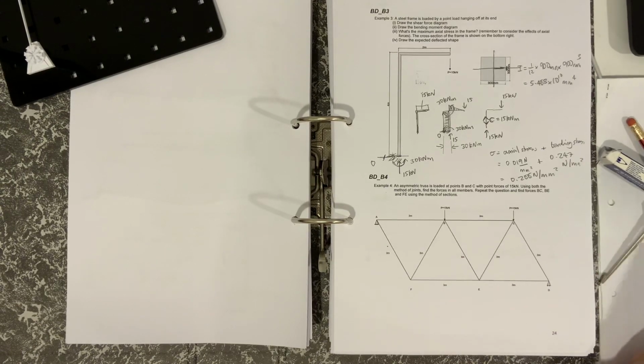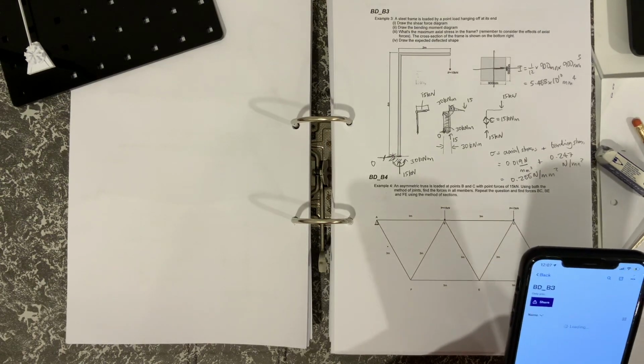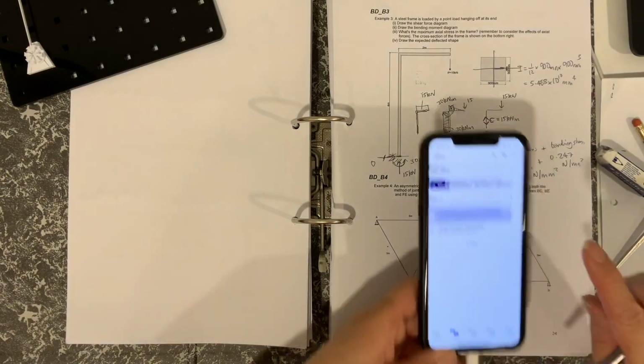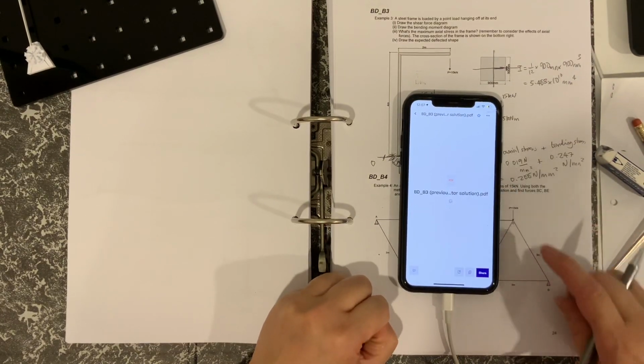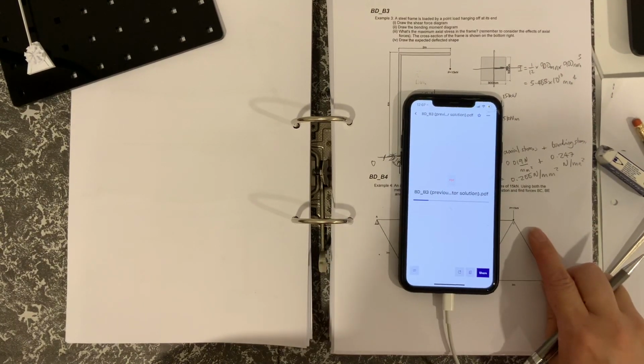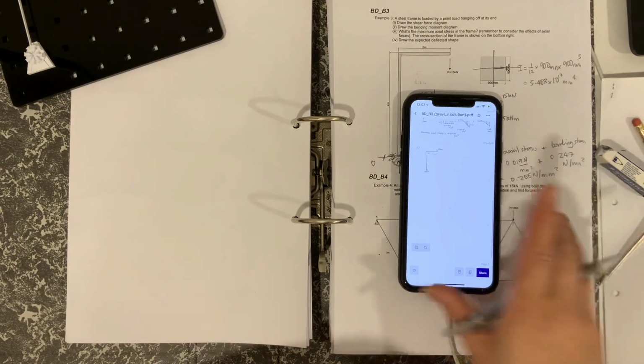you can get the solution on the Dropbox, and in this case I think I've given both the YouTube solution as well as, let's wait for this one to come through. So I've given that solution there. Okay.